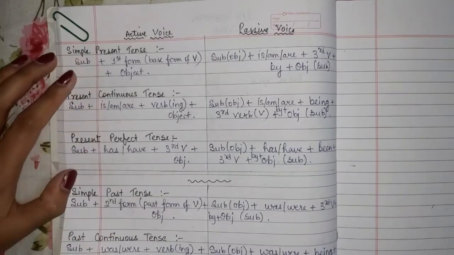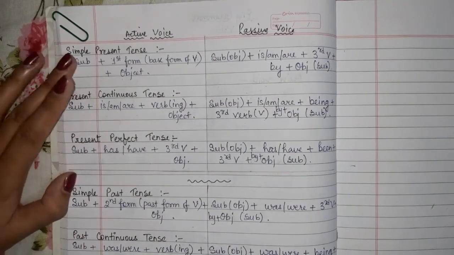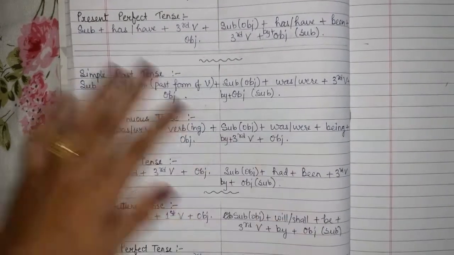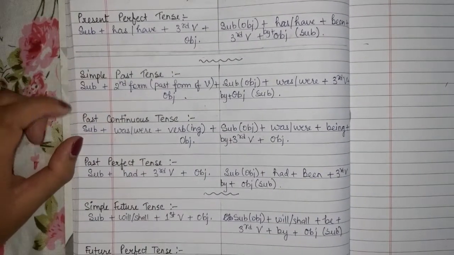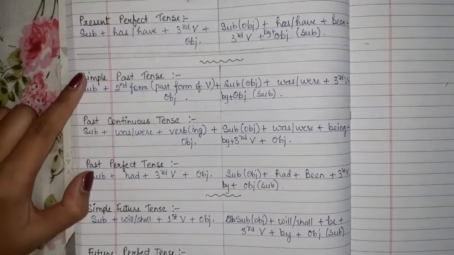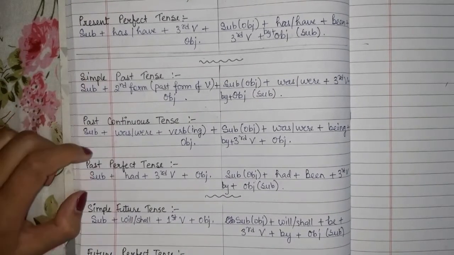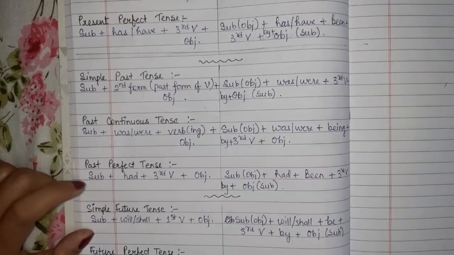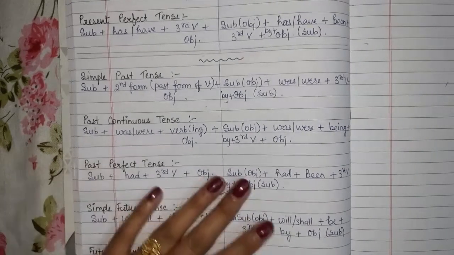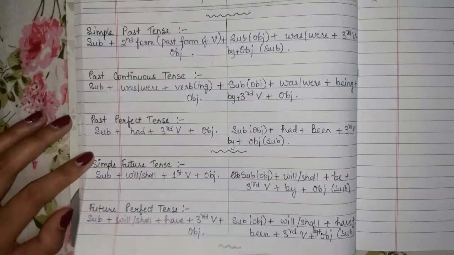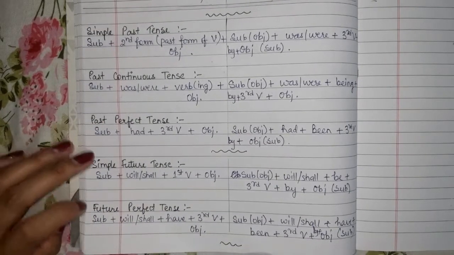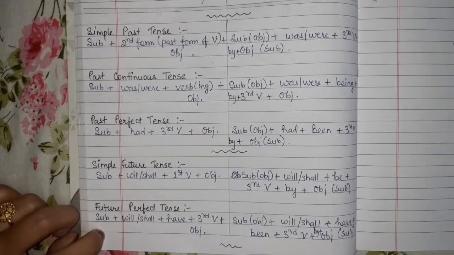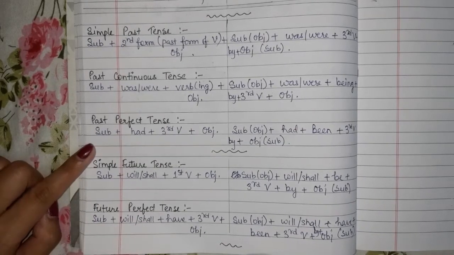So you have to memorize only the three formats from present tense. In the same way, you have to memorize the three formats from past tense: simple past, past continuous, and past perfect. Past perfect continuous does not have any form in passive voice. And in future, you have to memorize only two, that is simple future and future perfect tense. Future continuous and future perfect continuous do not have any passive form.